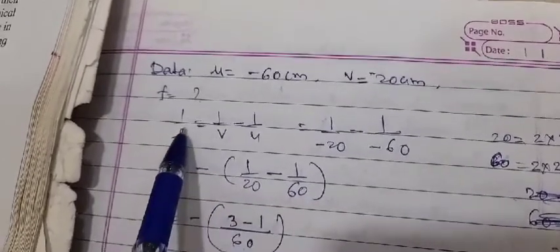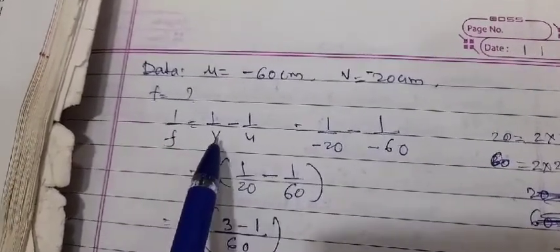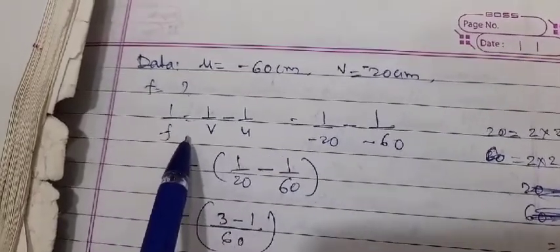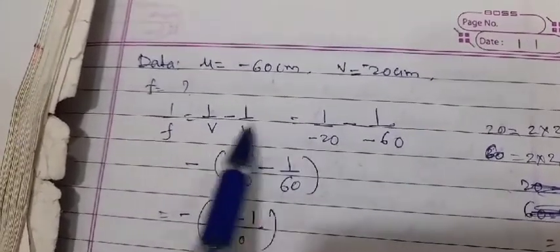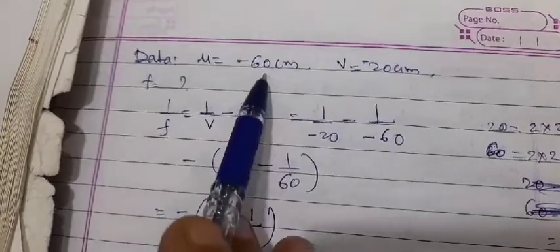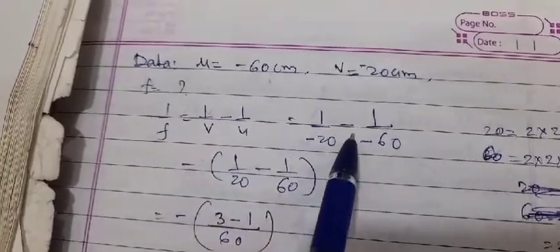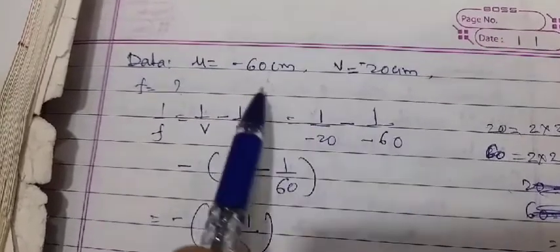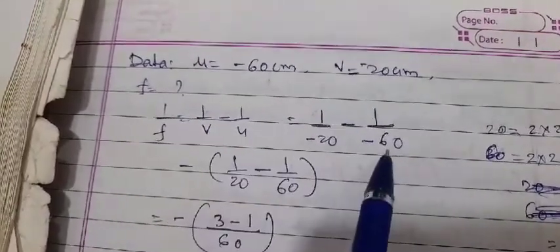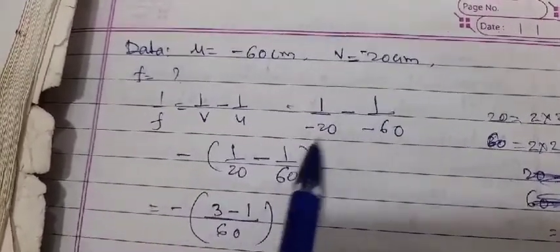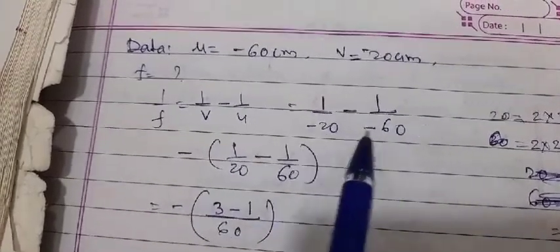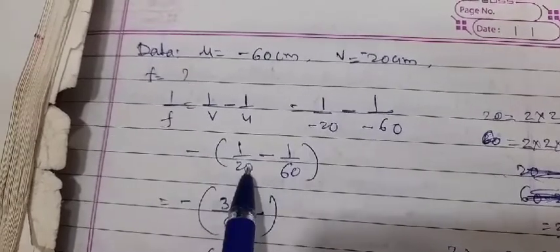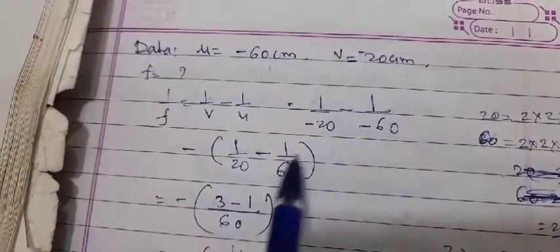As we know the formula, 1 upon f is equal to 1 upon v minus 1 upon u. So we will put the values here. 1 upon v, that is minus 20, minus 1 upon u, that is minus 60. We take the common minus outside, then 1 upon 20 minus 1 upon 60.